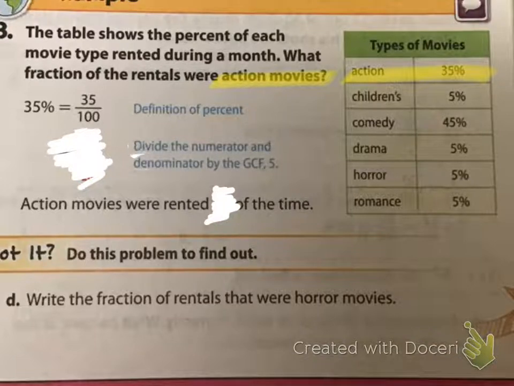Divide the numerator and the denominator. We divide them both because what we do to the bottom, we do to the top. What we do to the top, we do to the bottom. So it's the same thing. We divide them both by 5. Who can tell me what 35 over 100 is when we simplify it? Amelia, yes. Your answer is 7 over 20.